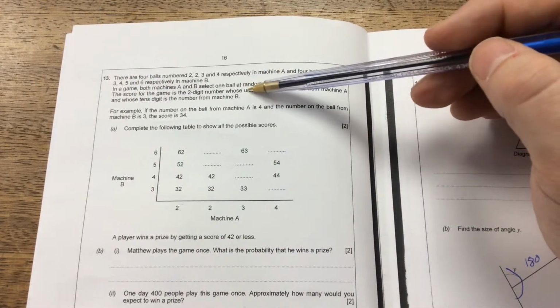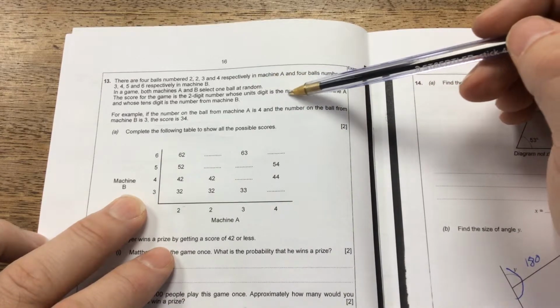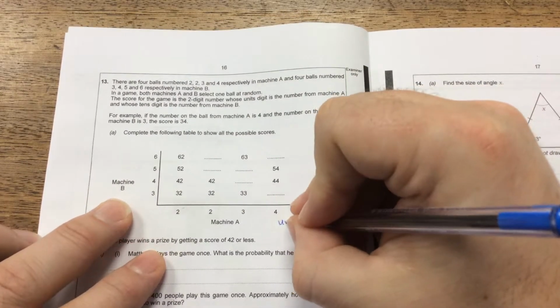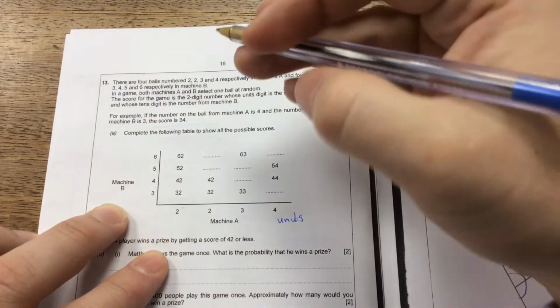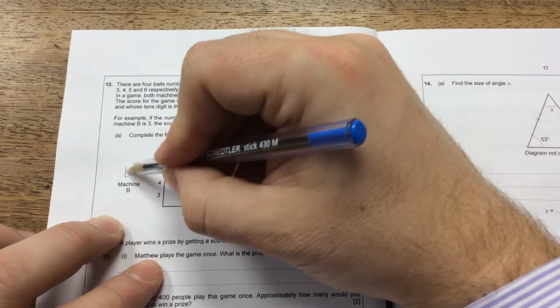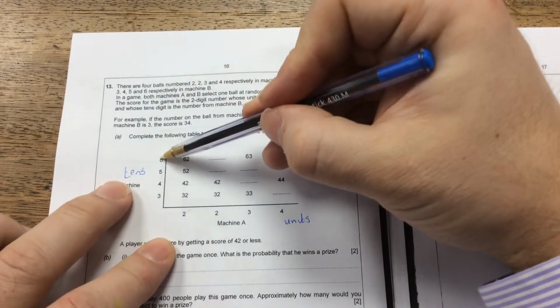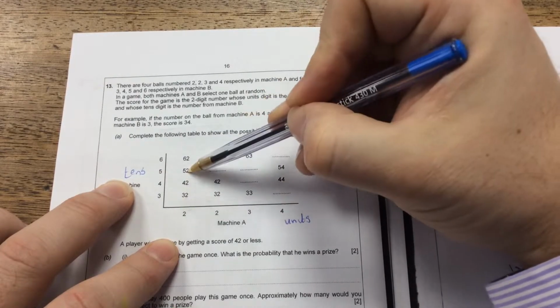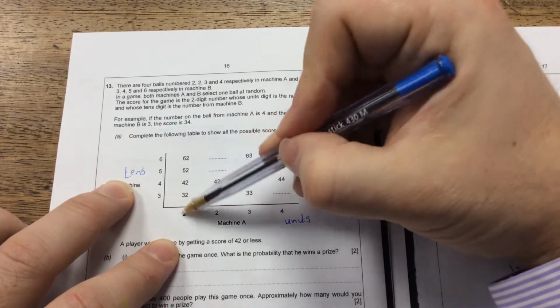The score for the game is a 2-digit number whose units number is from machine A. So this is the units, and it's the tens digit from machine B. So that's tens. So that means that's 6 tens and 2 units. So 62, 52, 42, 32.